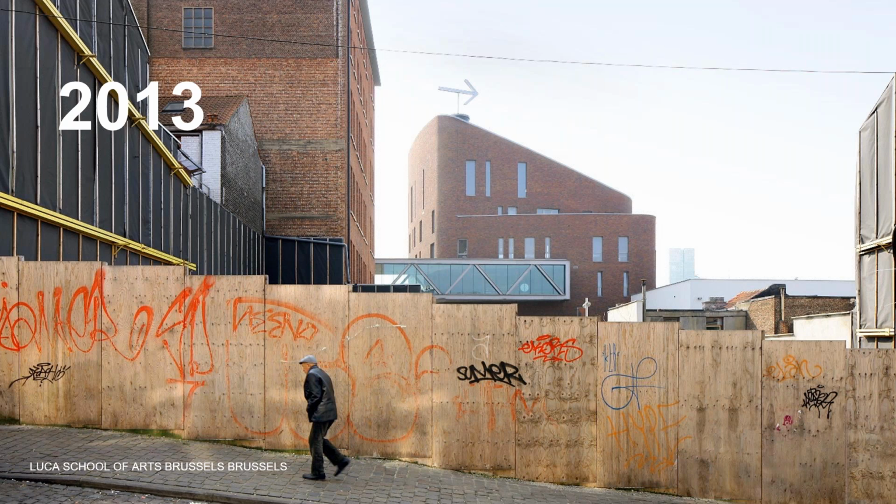This is an image of the school campus, the Lucas School of Arts in Brussels. It was a construction and also a renovation. Here you see the school within the direct surroundings. And the challenge for us was related to the dense urban environment and the significant differences in the height.